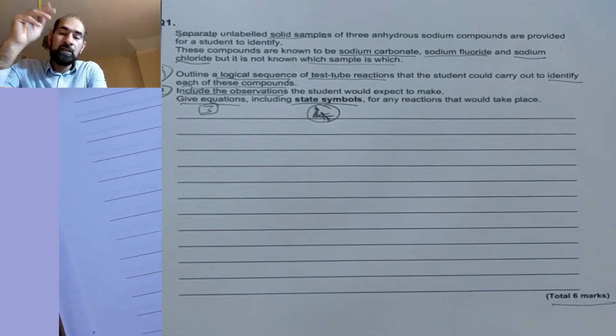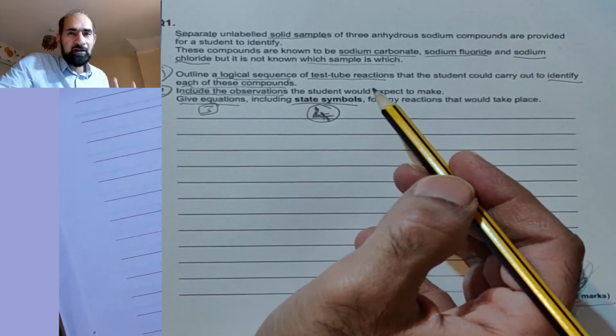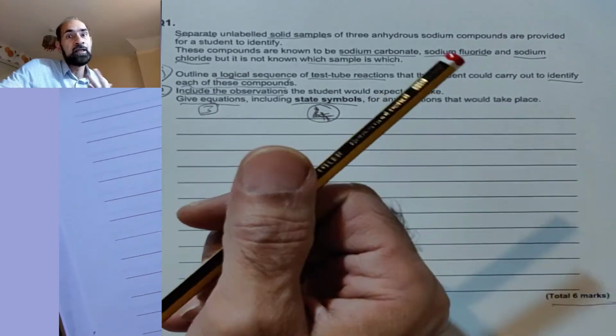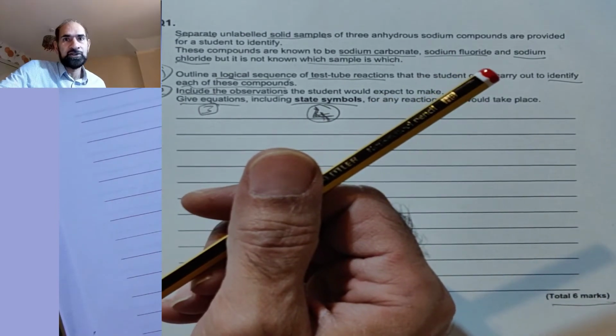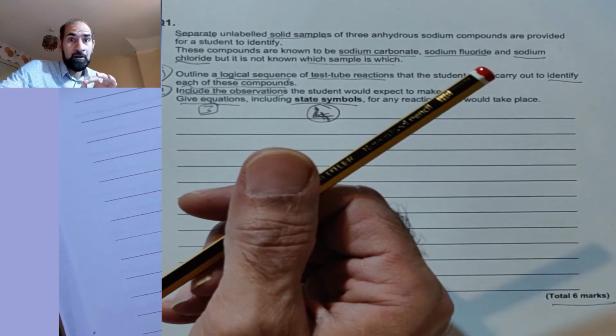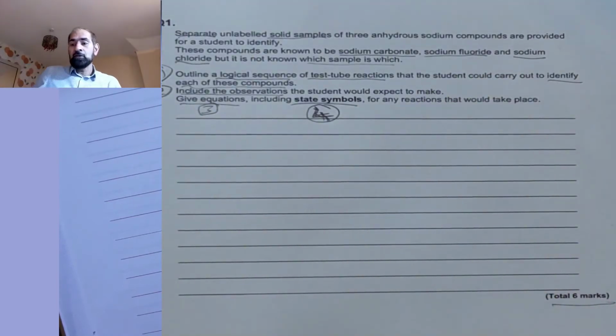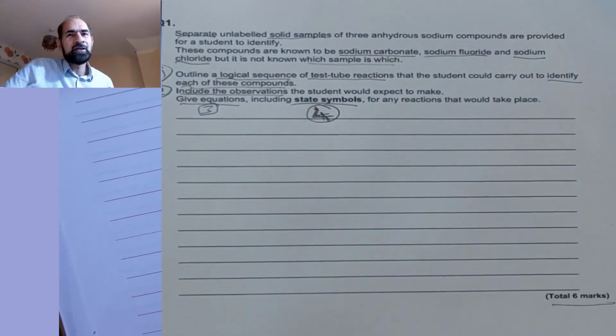Going back to this question, outline a logical sequence. Before I start outlining, remember, this is one of those levels of response type questions. Now I'm going to do this slightly differently. I've printed out the mark scheme, and I'm going to show you, so you know how the examiners mark these kinds of questions. You might already be aware from your GCSE, and if you're Year 2 you might be aware from Year 1.